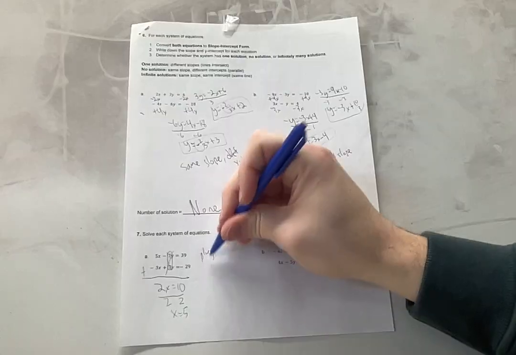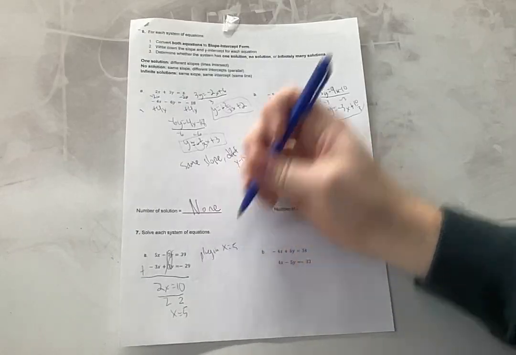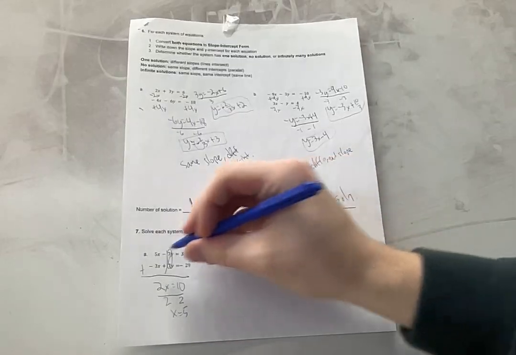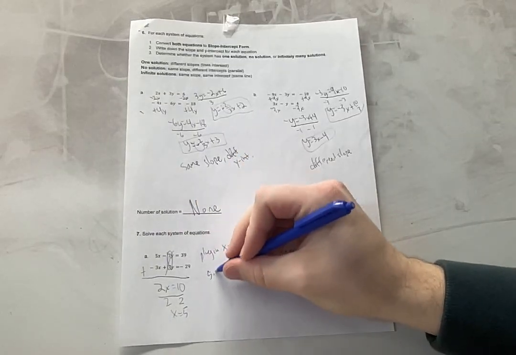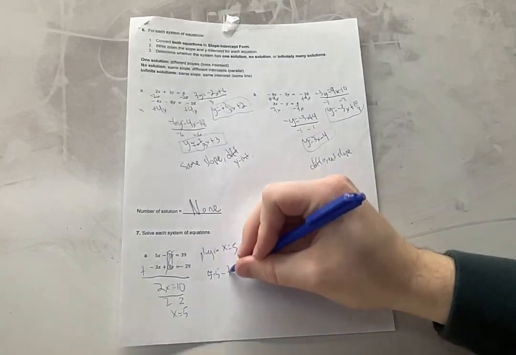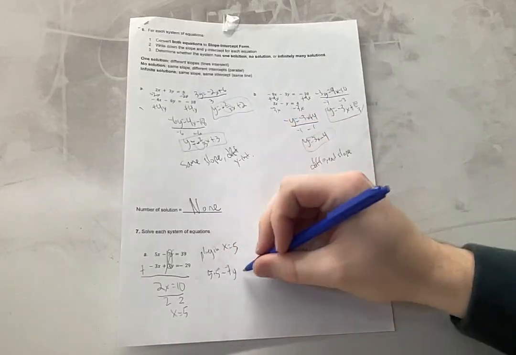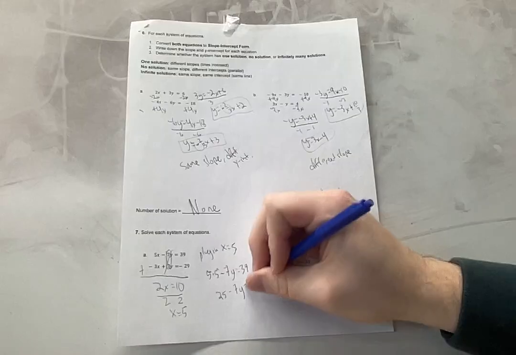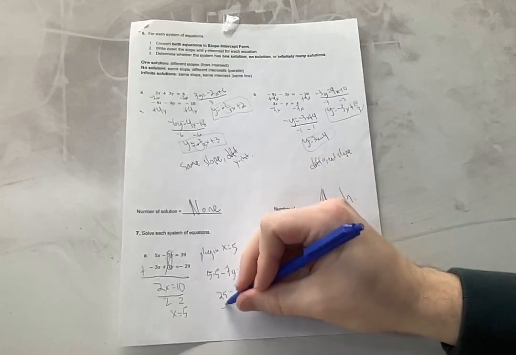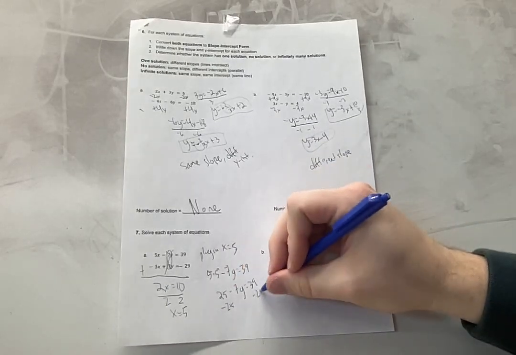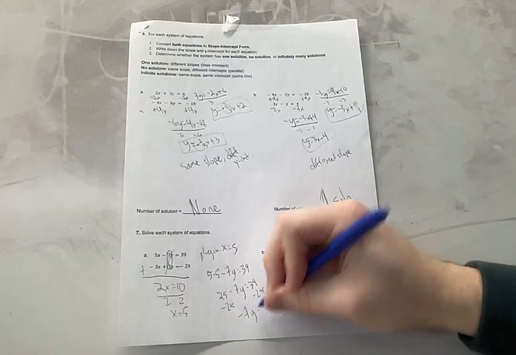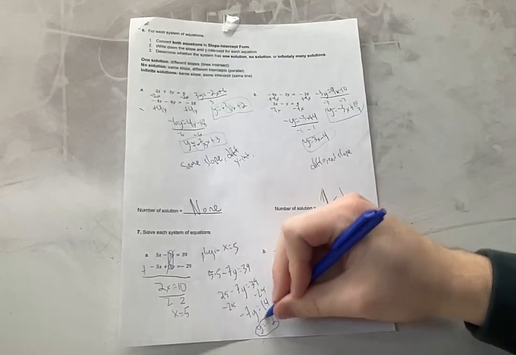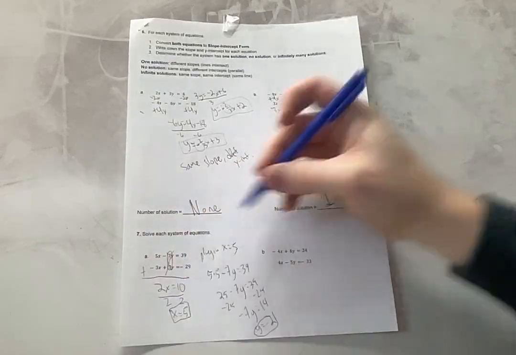Then you plug in x is equal to 5 into the equation of choice. I would choose the first one. 5 times 5 minus 7y is equal to 39. You get 25 minus 7y equal to 39. Subtract 25 from both sides. Negative 7y is equal to 14, so y would be equal to negative 2. So x is equal to 5, y is equal to negative 2.